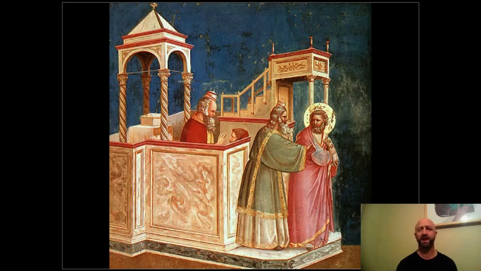Now, Joachim and Anna are well past their prime, which you can see here. Here's Joachim. He's got a big beard, almost as big as the priest of the temple here. And he hasn't had a child yet. That's juxtaposed with this young man who's being blessed inside. Because he hasn't had a child yet, the priest is just like, I don't know what's wrong with you, but clearly God hasn't shined his favor on you, and you're kicked out of the temple.